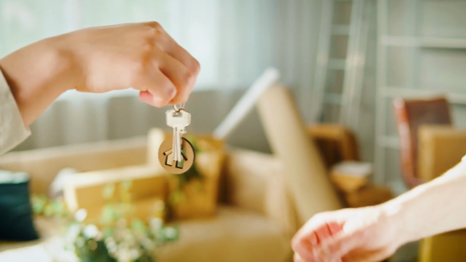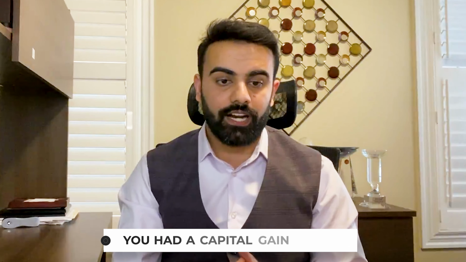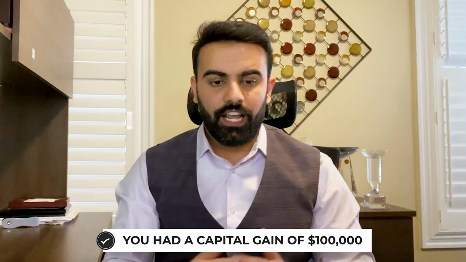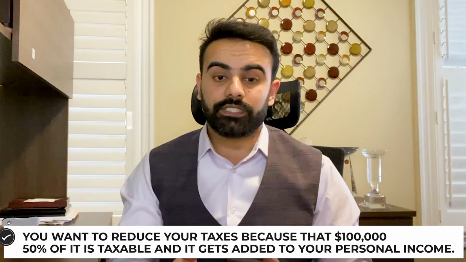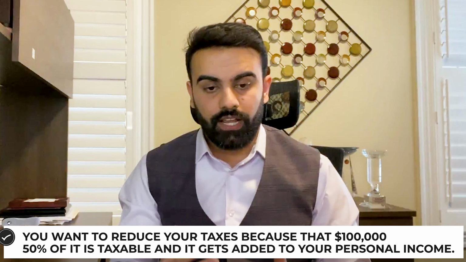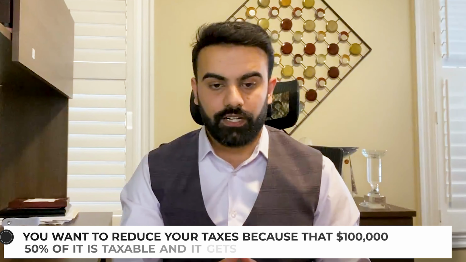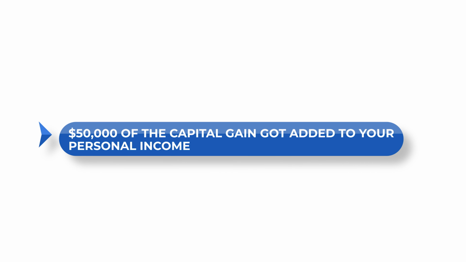The best way to do that is, let's assume you had a capital gains or you had sold an investment property in the current year where you had a capital gain of $100,000. If there's a $100,000 capital gain, you want to reduce your taxes because that $100,000, 50% of it is taxable, and it gets added to your personal income. So if your income for that year is approximately $100,000, you will be paying taxes on $150,000 because $50,000 of the capital gain got added to your personal income.